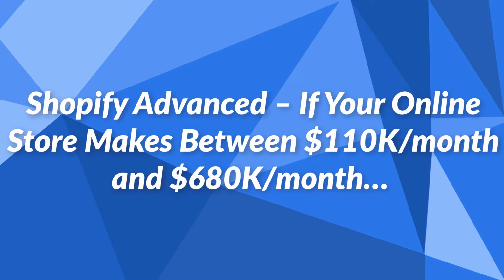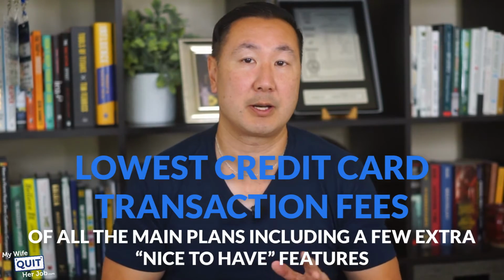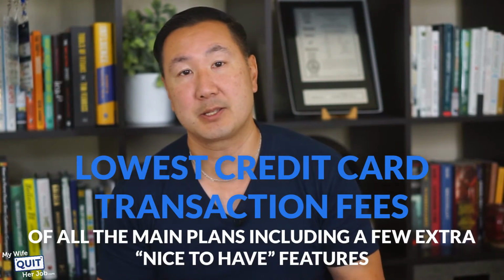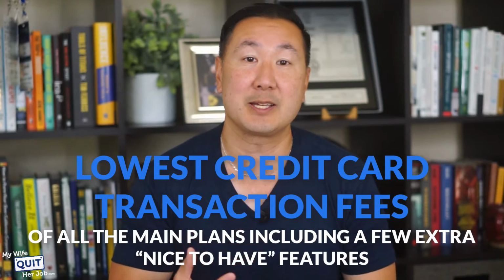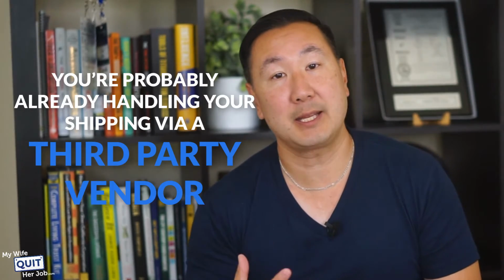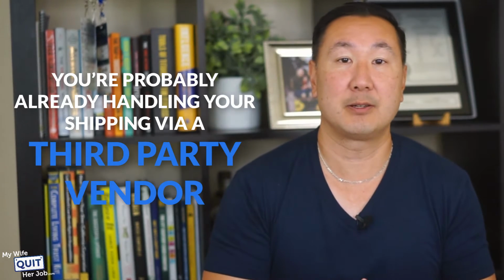Now, if your online store makes between $110K a month and $680K per month, go with the Shopify Advanced plan. Now, the Advanced Shopify plan offers the lowest credit card transaction fees of all the main plans, including a couple of extra nice-to-have features. So for example, at this revenue level, you're probably already handling your shipping via a third-party vendor like ShipStation or ShippingEasy. As a result, it might be nice to show calculated rates during checkout instead of using a table rate or a flat rate solution.